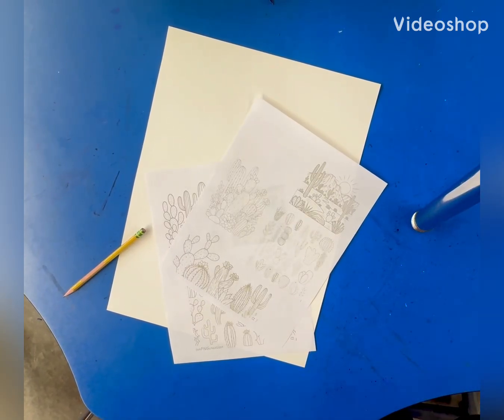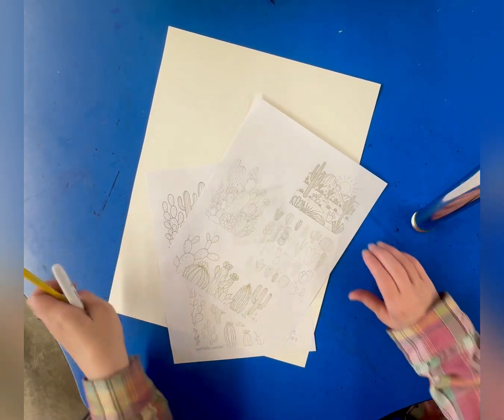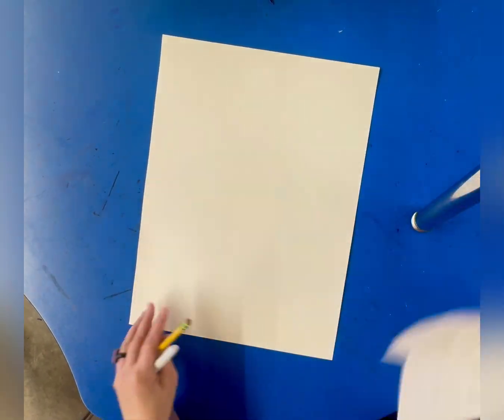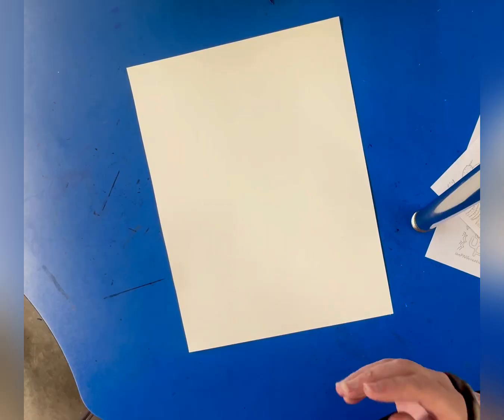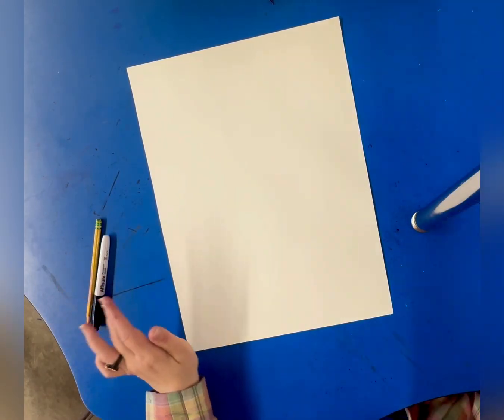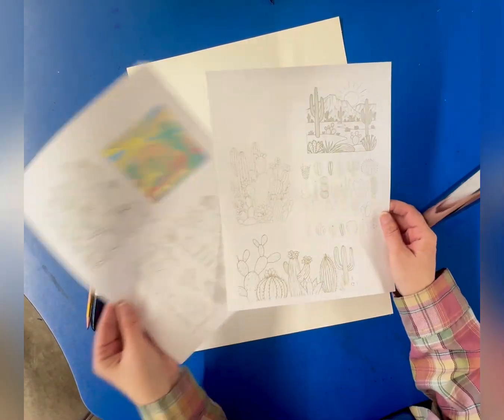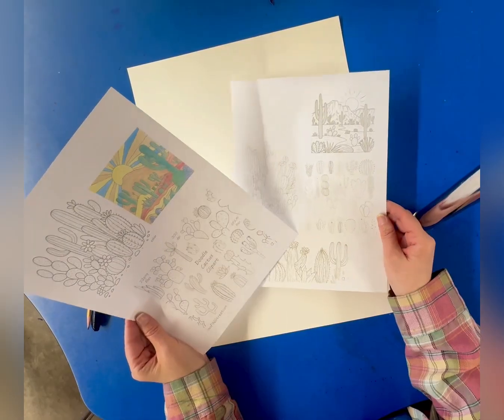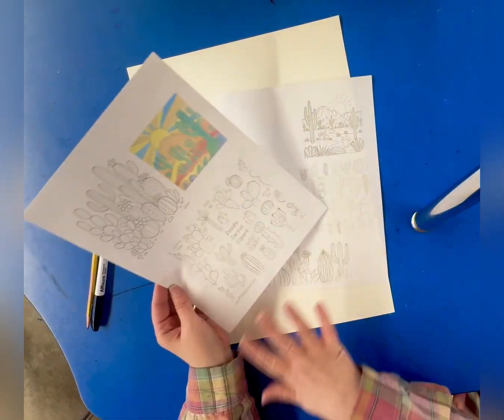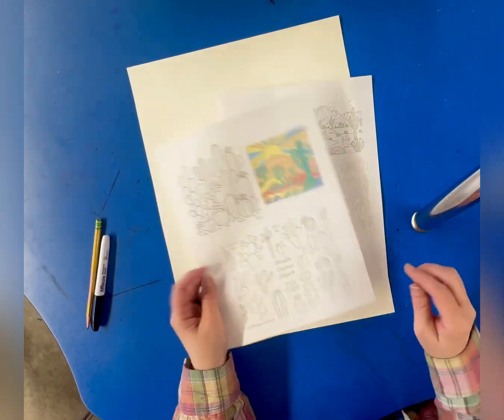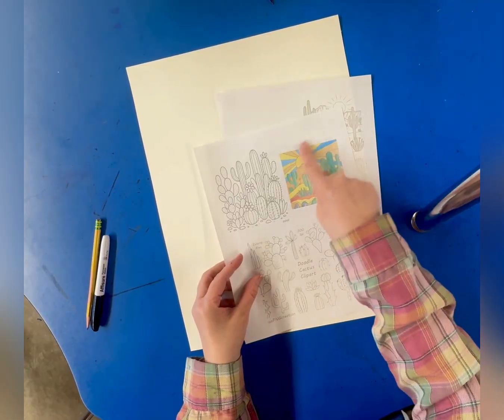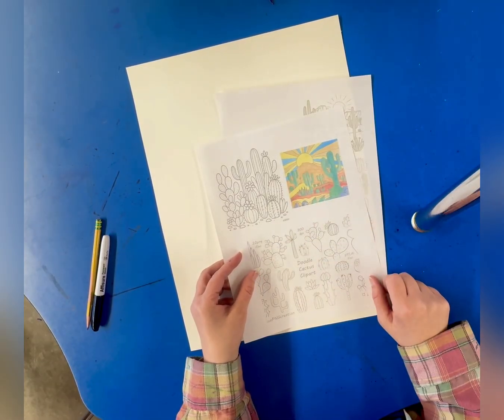Okay guys, today we're making a desert landscape drawing. We're going to learn about foreground, middle ground, and background. Okay, so you have these pages. You can't see mine very well probably, but yours will be better. And they have ideas for different cacti. They also kind of have our inspiration that we're using to make our landscape.